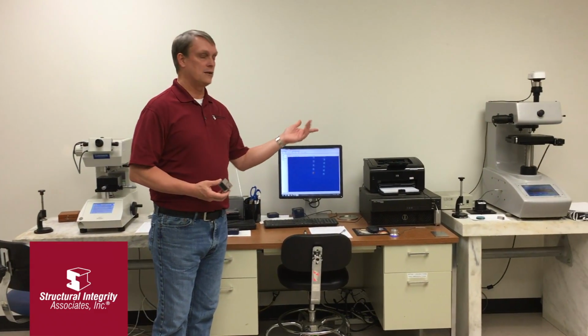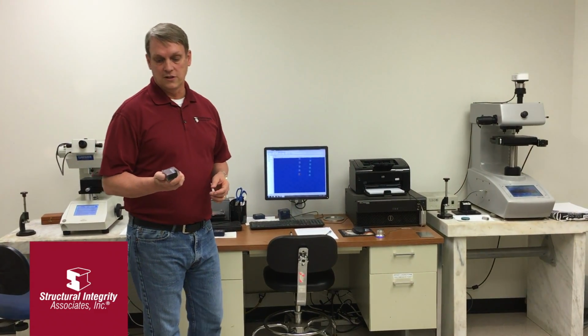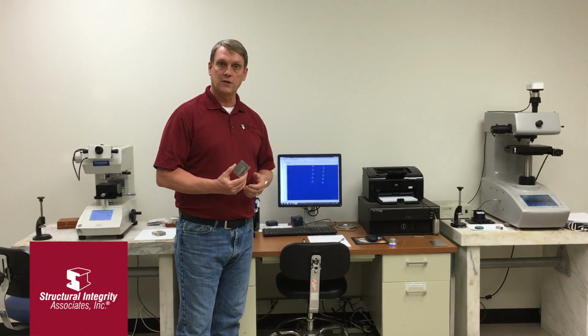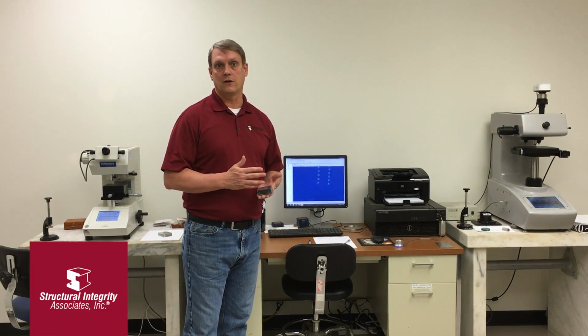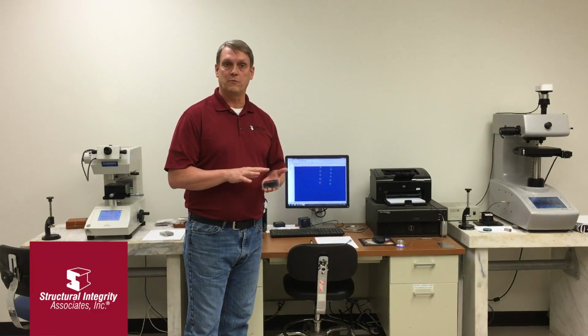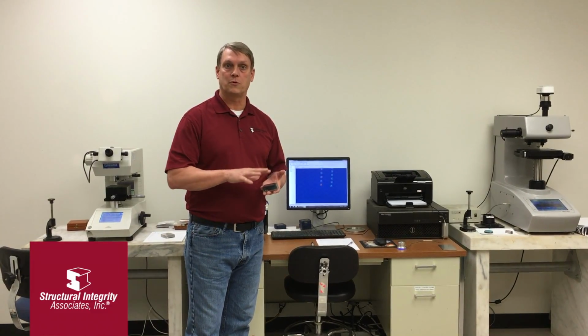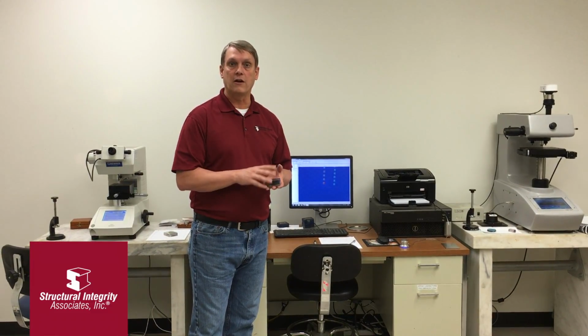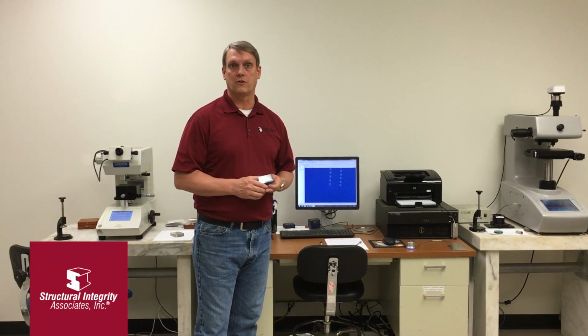The LECO automated machine is very useful for welds and bigger samples because you can set up a grid pattern, and in the case of a weld sample, you can do a hardness grid that extends from the base metal into the HAZ and weld metal, and it'll provide information that's sort of a map of the hardness profile for an area of the sample as opposed to a single location.